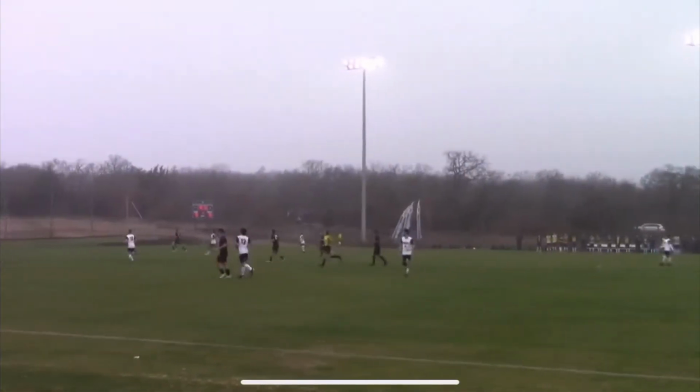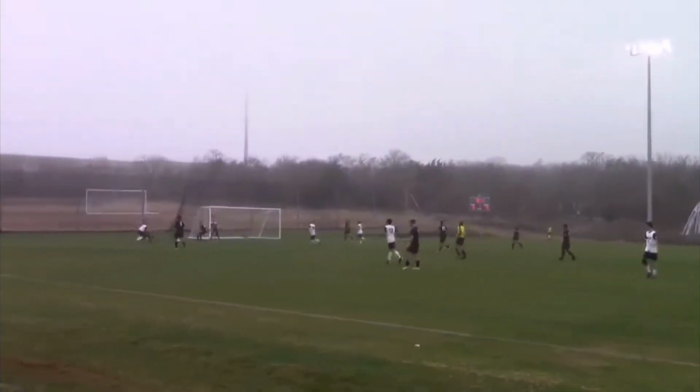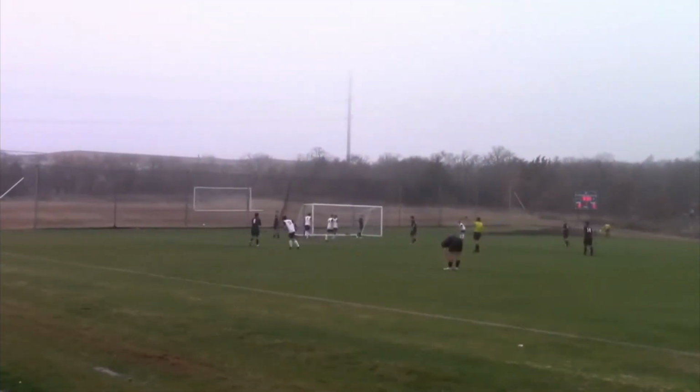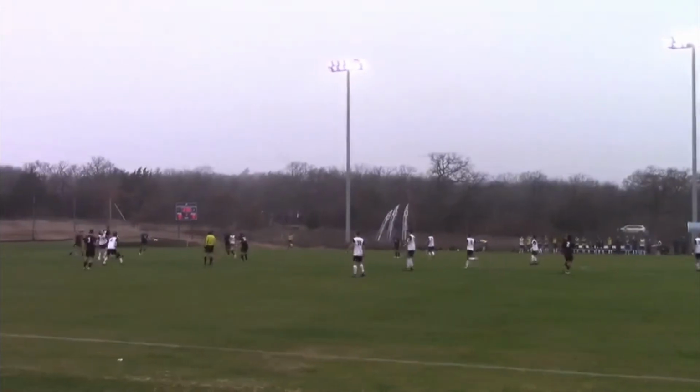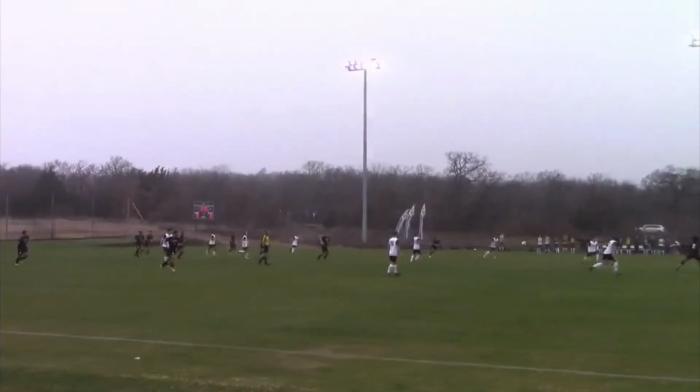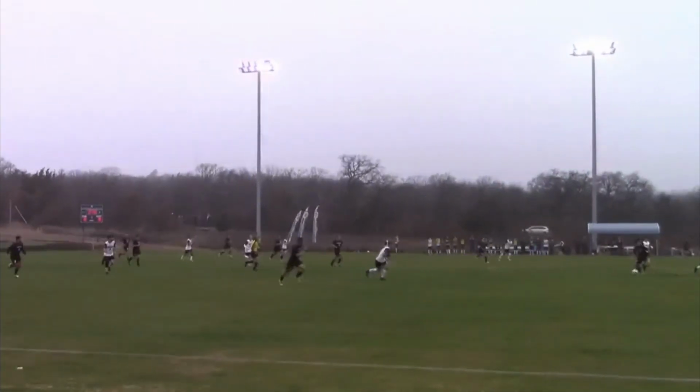So this one is hard to see, but this guy takes a touch into space. He's about to shoot. I step up and kind of slide, but really just try to get my foot on the ball so he doesn't get a clean shot off. It goes out for a corner. So this header I go up for, get it to our mid, and he plays a great ball into the forward and he gets started on the attack.